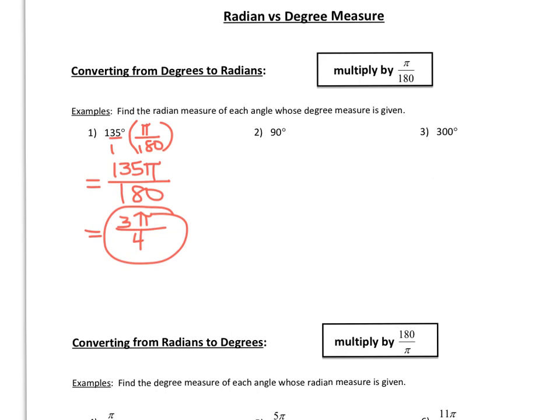Okay, so for number 2, if we're going to convert that to radians, we multiply by pi over 180. So I'm just going to put the 90 over 1. So when multiplying fractions, we multiply the numerators. So 90 times pi is just 90 pi. And then we multiply the denominators. 1 times 180 is 180. Now this one's a little easier to simplify in your head than the last one was. 90 divided by 180 would be 1 over 2, right? 1/2. So we could rewrite this as 1 pi over 2.